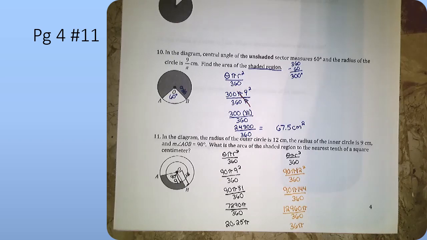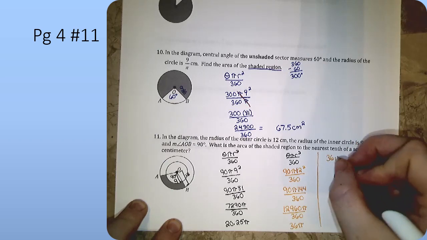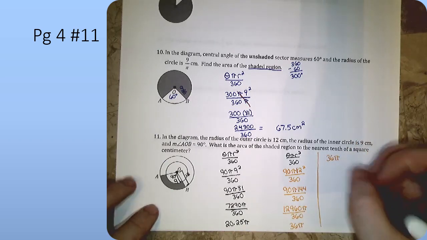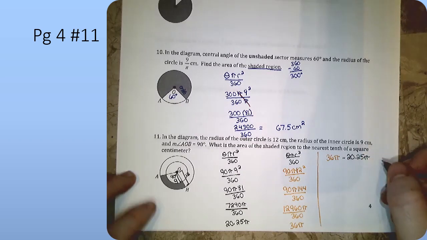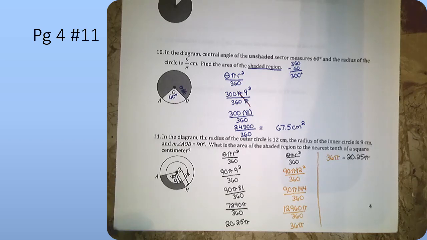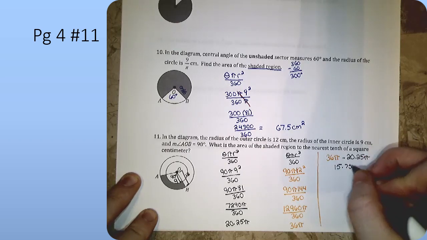So the whole point of doing that is to find this shaded region. So this is what we're trying to find. Now that I have the full sector and the sector of the smaller circle, I'm going to subtract both of them. So 36 pi is going to subtract with 20.25 pi. When you do that, you end up with 15.75 pi.